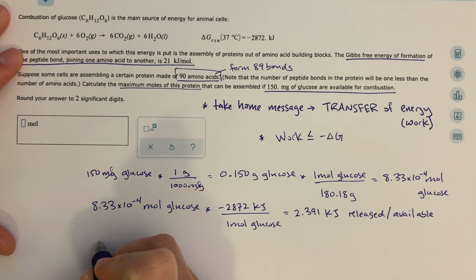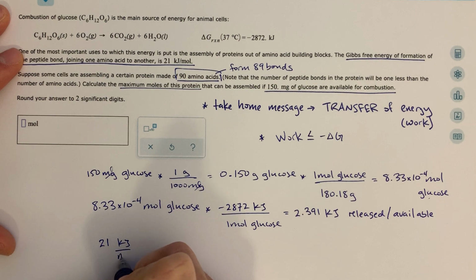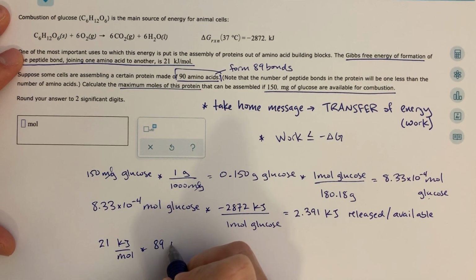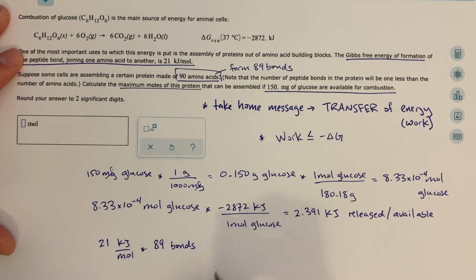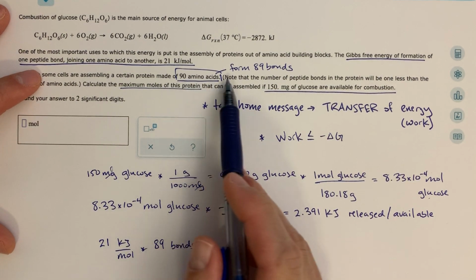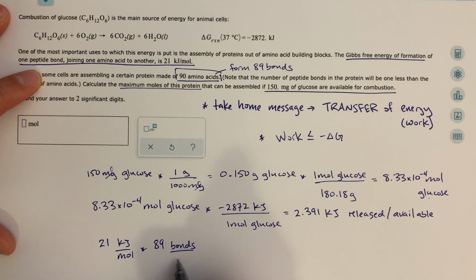So we can do a quick calculation where it says 21 kilojoules per mole, and that's for one, times 89 bonds, because we need to form 89 bonds per protein, right? Per protein.